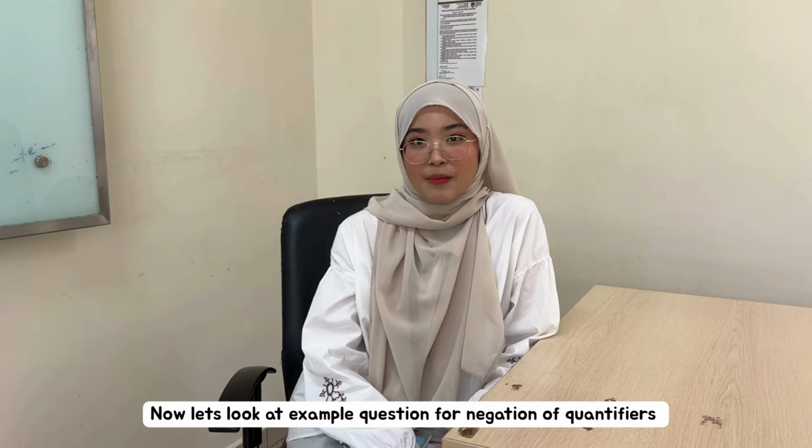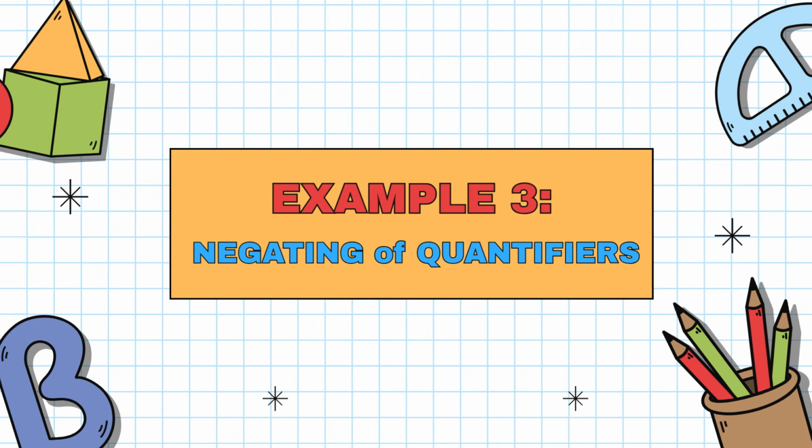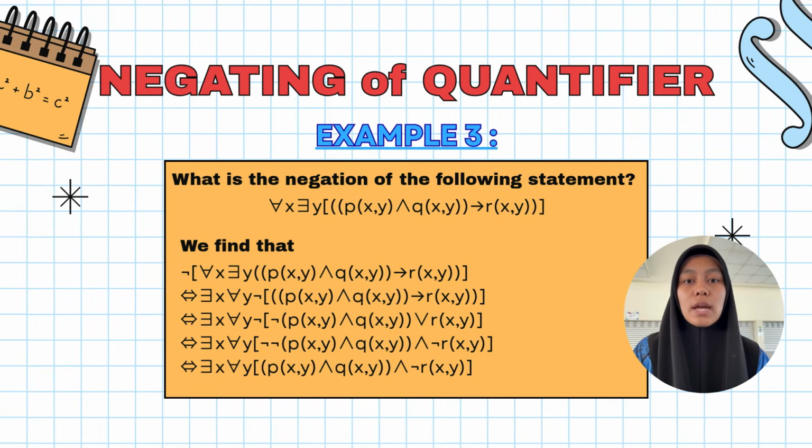Now, let's look at an example question for negation of quantifiers. For example 3, the given statement is for all x, there exists a y such that P(x,y) and Q(x,y) implies R(x,y). Step 1. We have to negate the whole statement. We start by placing a negation in front of the entire statement. Step 2. We have to change the quantifiers. When a statement is negated, a universal quantifier becomes existential and an existential quantifier becomes universal.